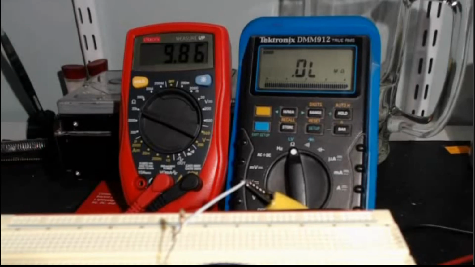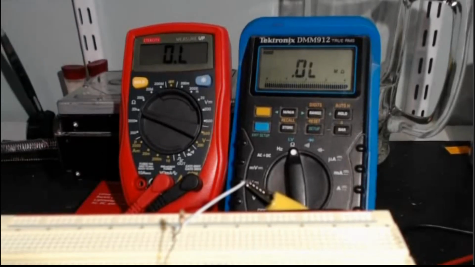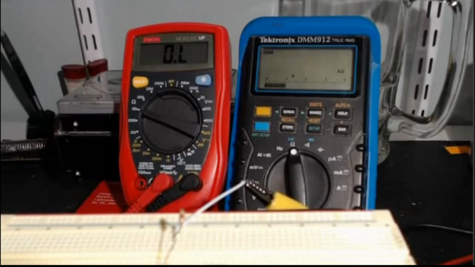If you notice on the red one it says 9.86. I have a 10K ohm resistor in place right now. And I'll switch it over to the blue one and see if we get close to 9.86. And we get 9.87. So you can see the 10K doesn't come out to exactly 10K like it did in the simulator, but it's fairly close. You'll also notice that the blue meter will auto scale, so it'll automatically adjust.